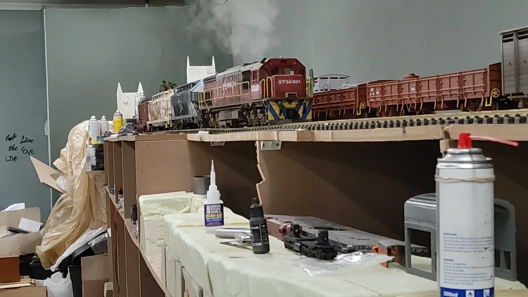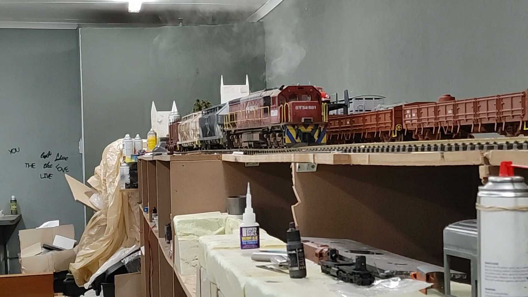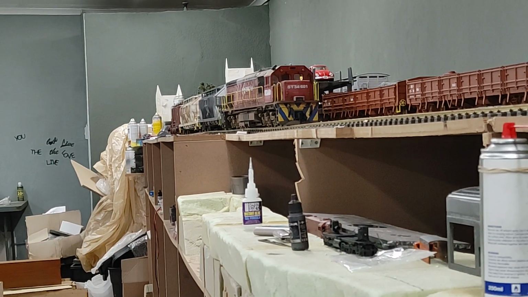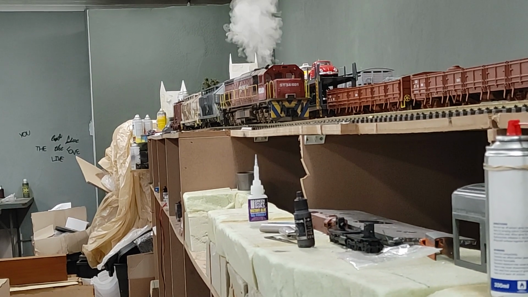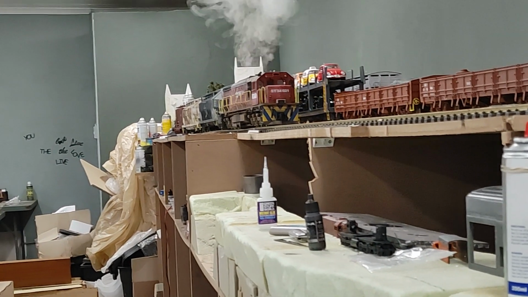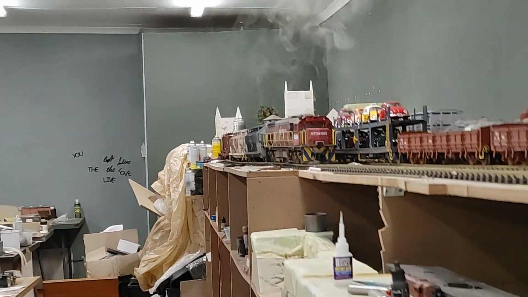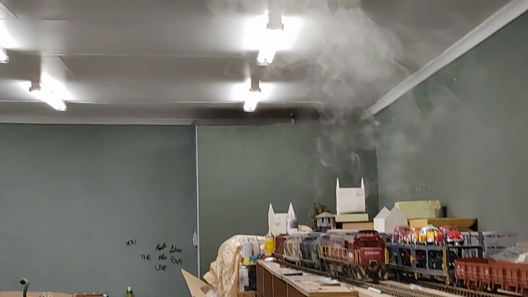And then it'll go away completely. And then if I open it up again, she will smoke a hell of a lot because there's no boost. And then when the boost comes, it goes away. All right.